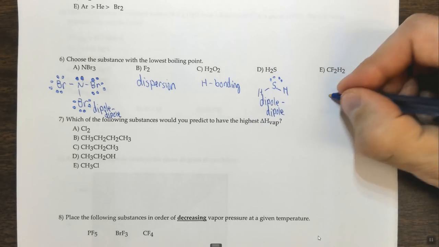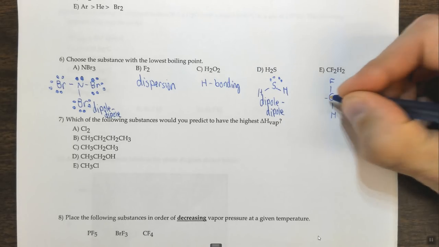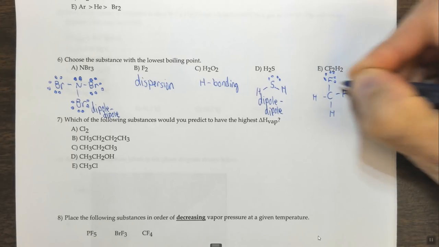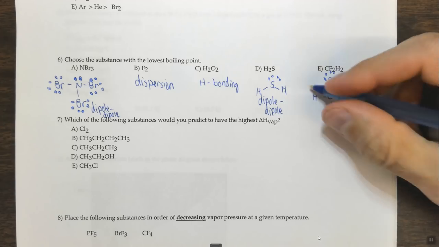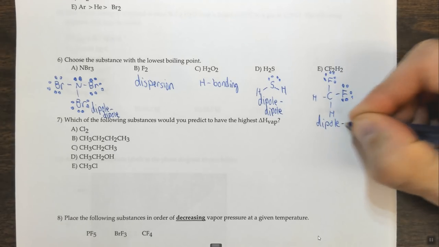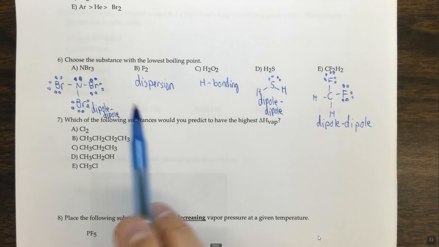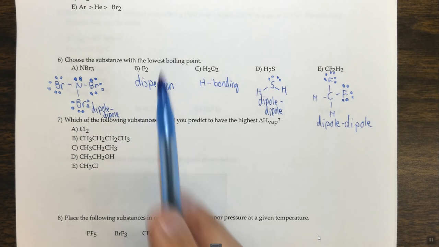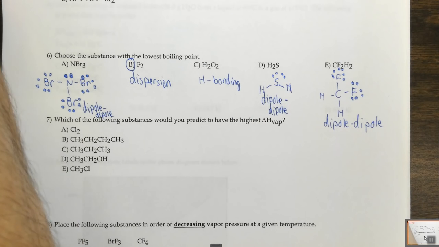And CF2H2. So very similar to previous molecules we've seen. The molecule contains both fluorine and hydrogen, but they're not directly attached to each other. So this is polar because two domains are fluorine and two domains are hydrogen. So the strongest intermolecular force is dipole. So when we look at this, dispersion is the weakest intermolecular force, so therefore F2 has the lowest boiling point.